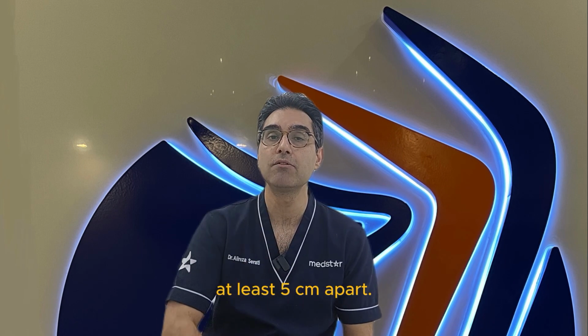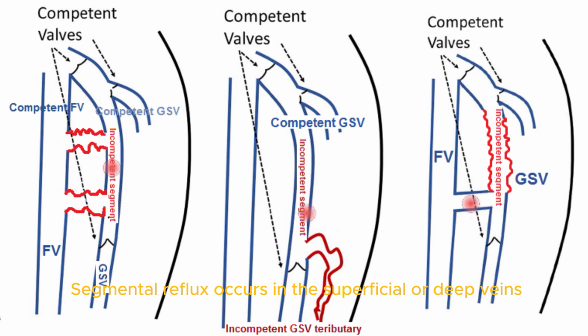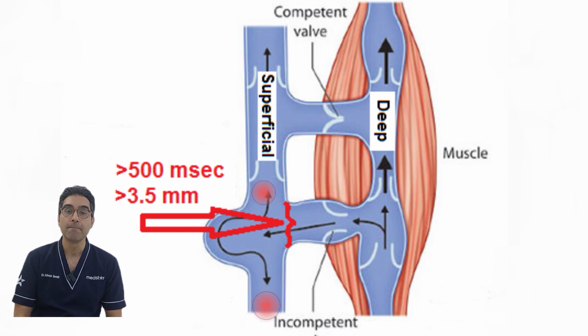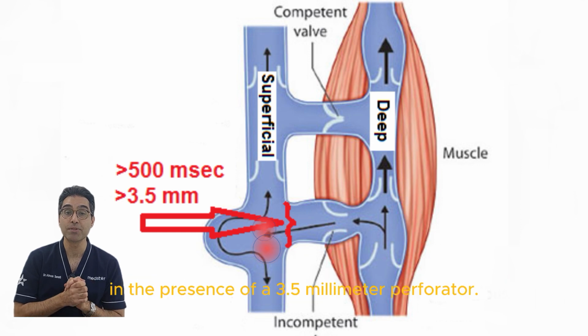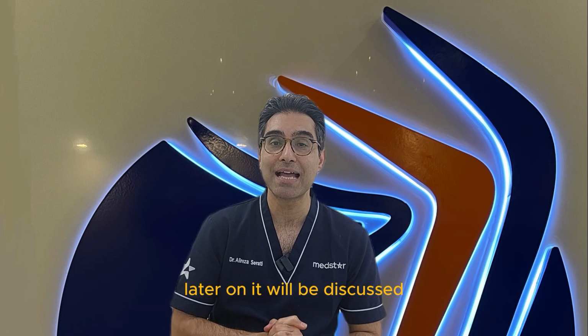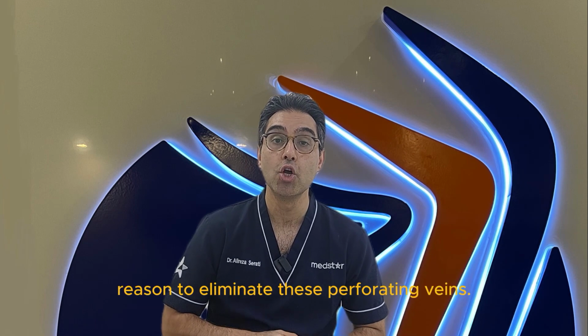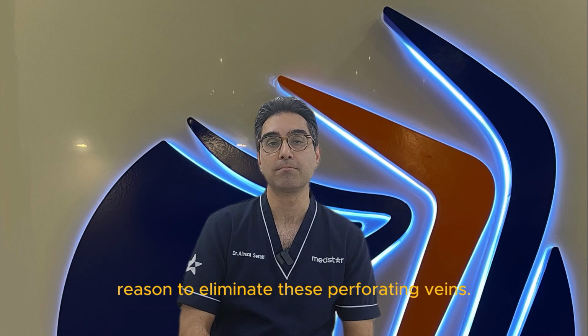And axial reflux in the anterior or posterior accessory great saphenous vein is retrograde flow between 2 segments at least 5 centimeters apart. Segmental reflux occurs in the superficial or deep veins and is a limited type of axial reflux. As an example, reflux seen between 2 perforators communicating deep to superficial veins is a segmental reflux. Perforating reflux is defined as outward flow duration of more than half a second in the presence of a 3.5 mm perforator. Later on, it will be discussed that these are not sufficient reasons to eliminate these perforating veins.